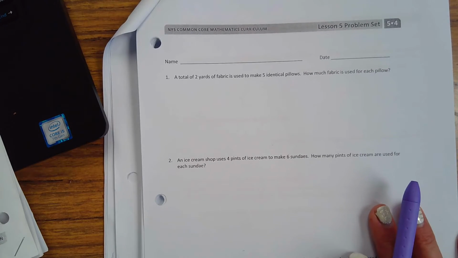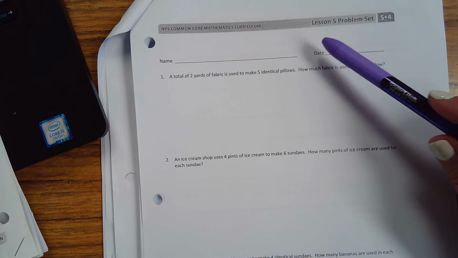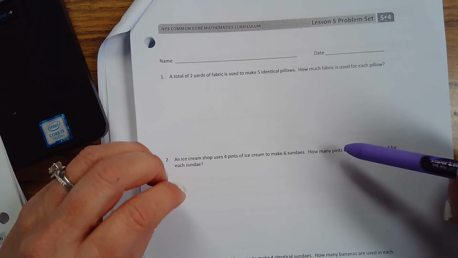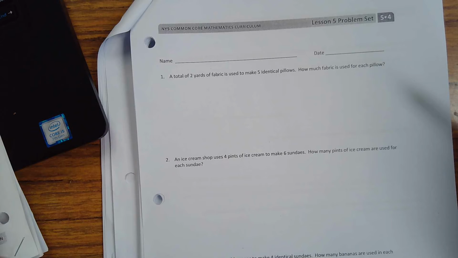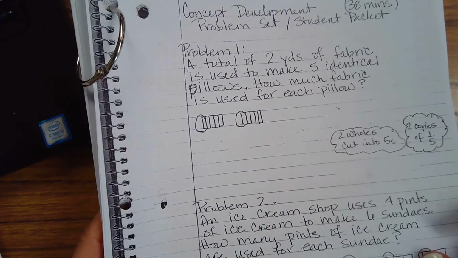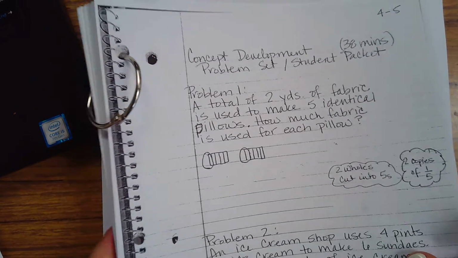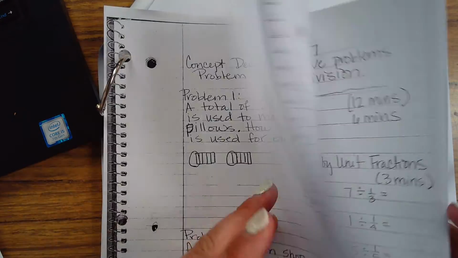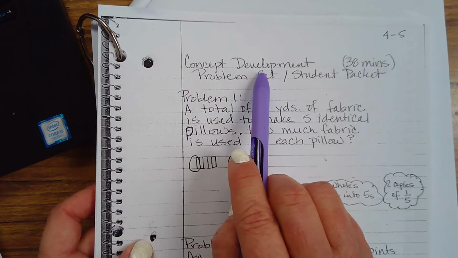All right, welcome back. This is EngageNY, Module 4, Lesson 5. This is the concept development and problem set. We're going to go through all of these problems together. You have all of this in your problem set student packet, so you can either do it in your book or on the problem set page here.